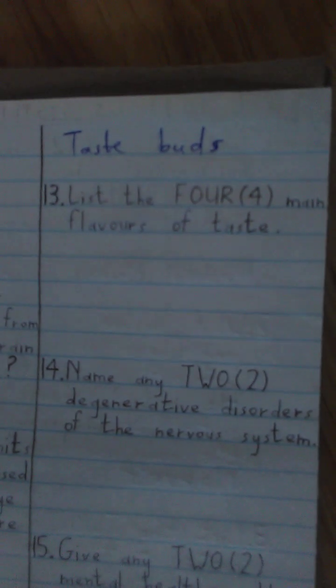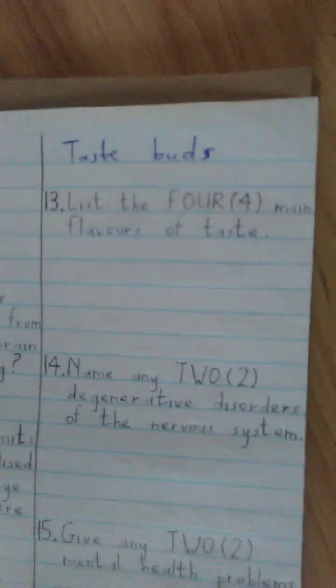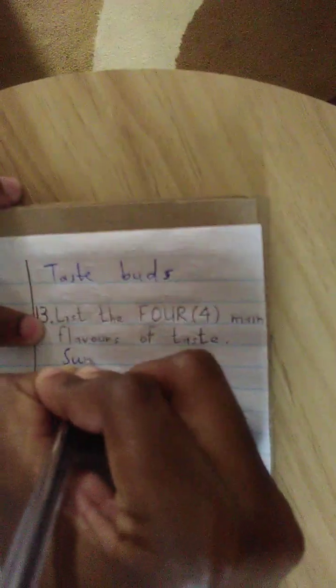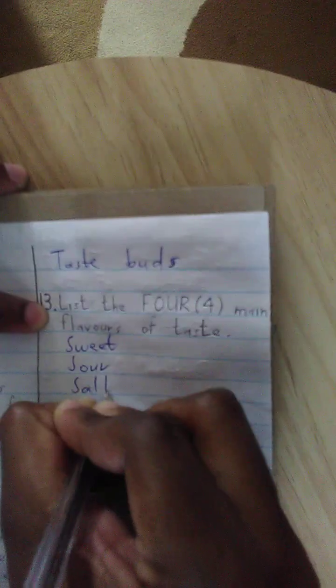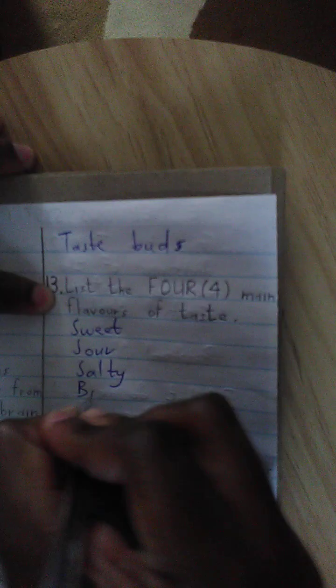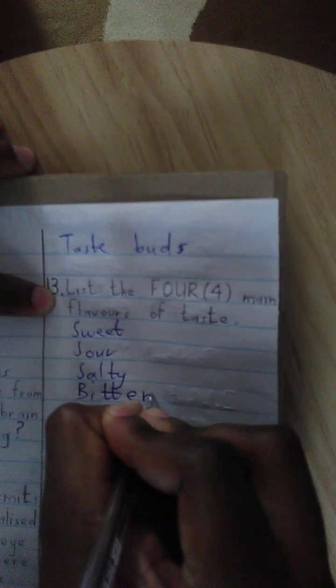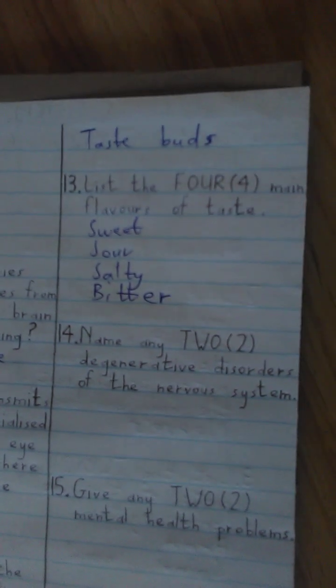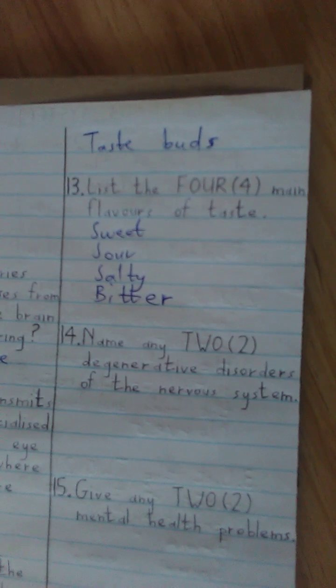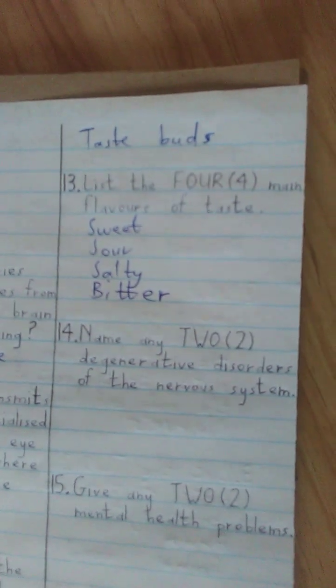Number 13 states, list the 4 main flavors of taste. So we know that we have sweet, then we have sour, then we have salty, and then we have bitter. It said 4 main, right? So some scientists, they say there's a new flavor called umami. Yeah. So in case you hear about that, umami.